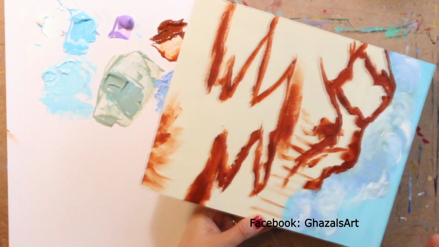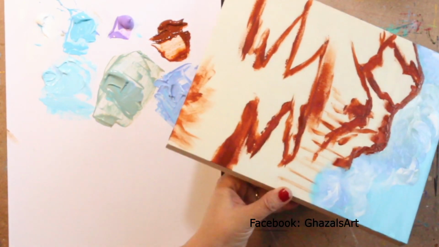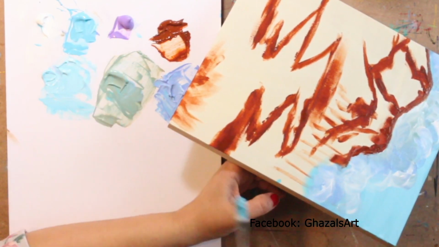Make sure not to touch the surface. Move on toward the right side.